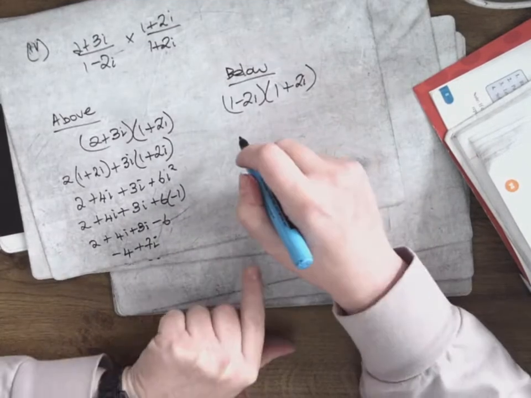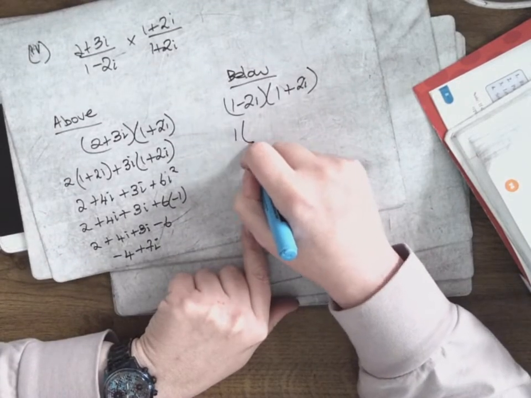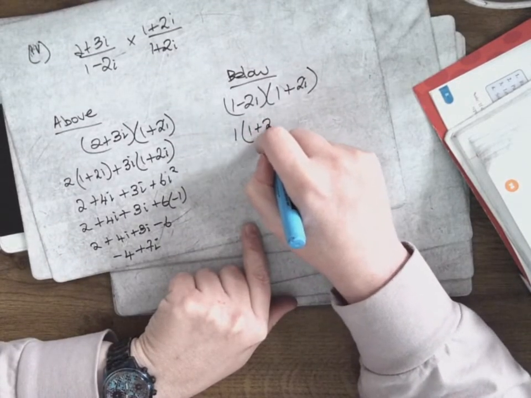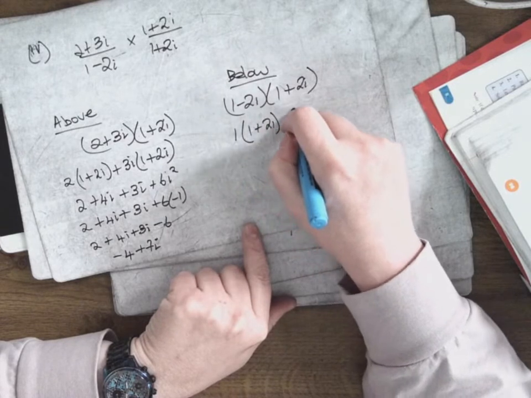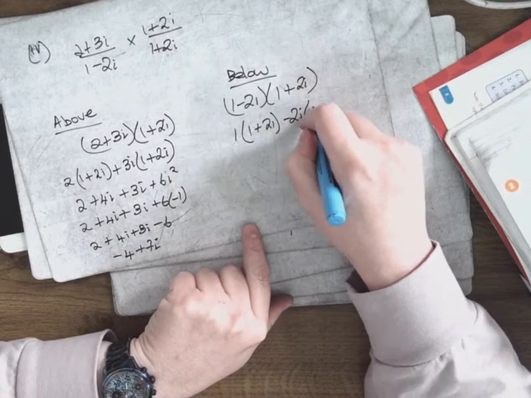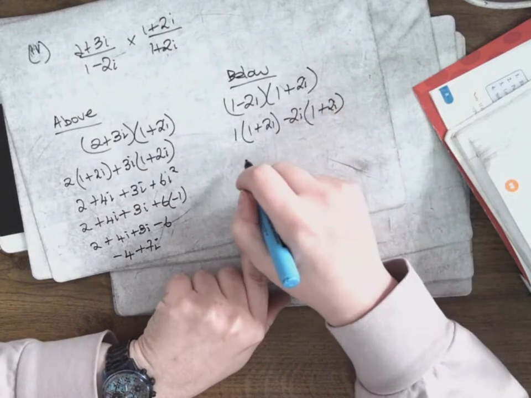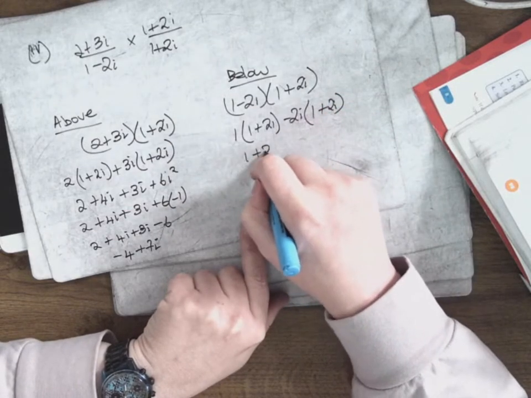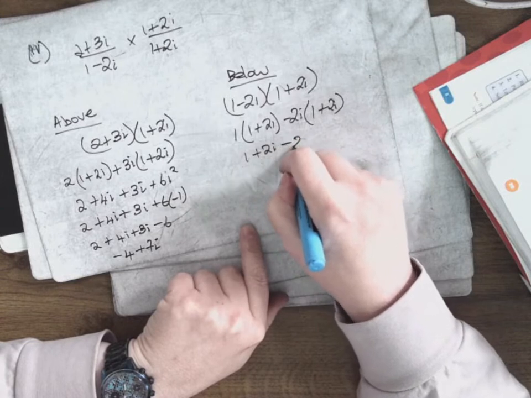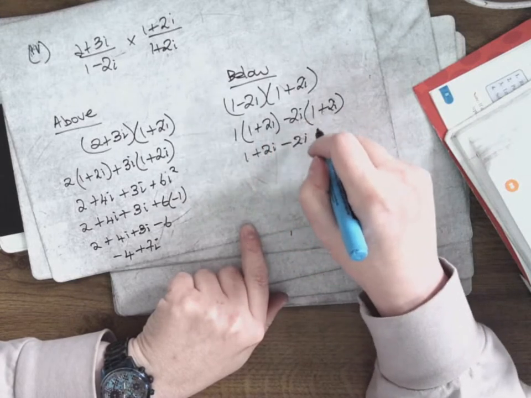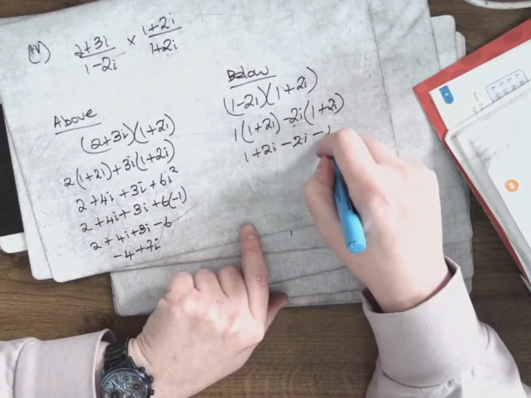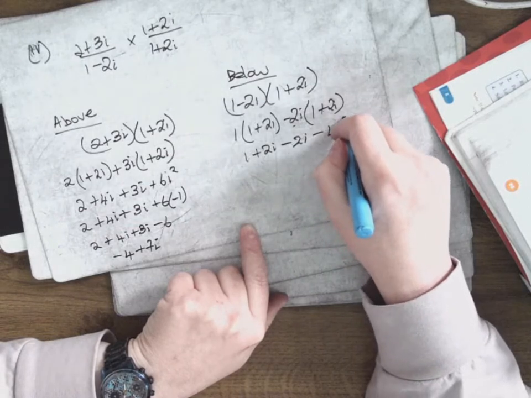Below the line, I want to multiply these two. So it's 1 multiplied by the second bracket. And then it's minus 2i multiplied by the second bracket. Multiply now to get 1 plus 2i minus 2i. Minus by plus is a minus, 2 by 2 is 4, i by i is i squared.